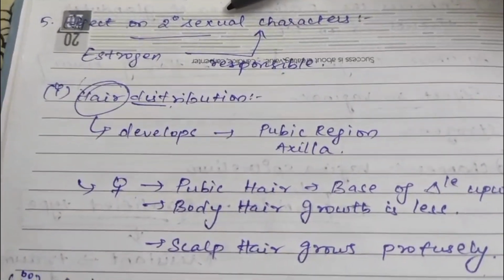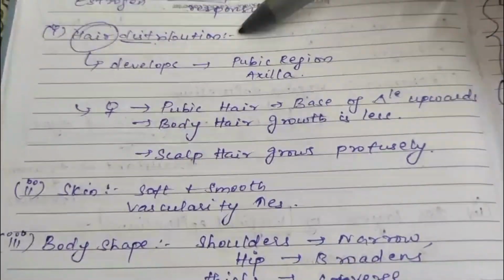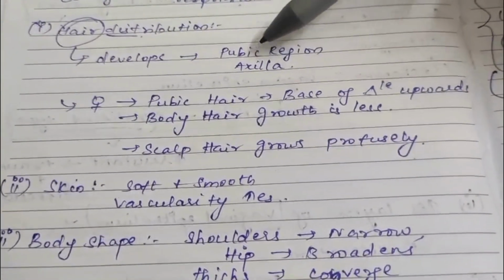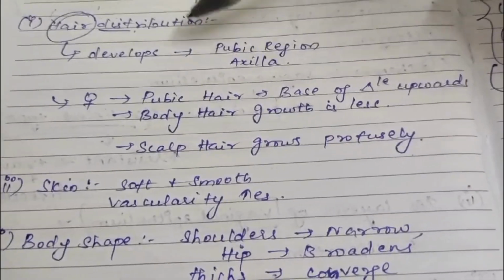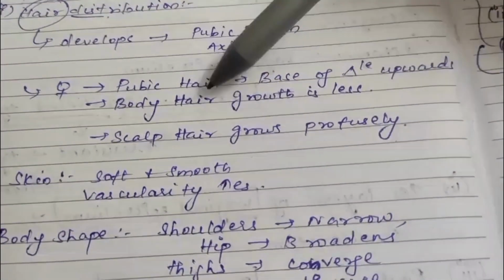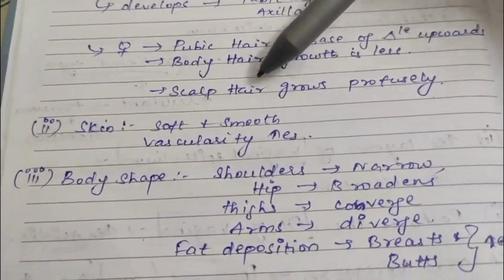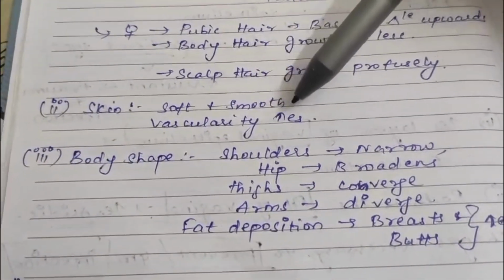Effect on secondary sexual characters. Estrogen is responsible for the secondary sexual characters. The first one is the hair distribution, which develops in the pubic region and axilla. In females, pubic hair forms a triangle with its base upwards. Body hair growth is less. The scalp hair grows profusely. Skin becomes soft, smooth, and vascularity increases.